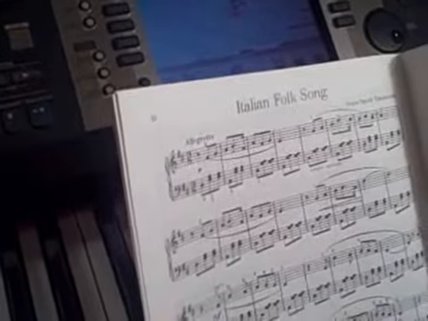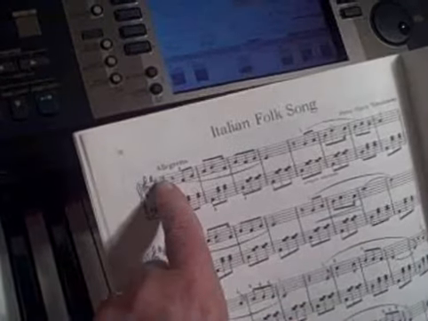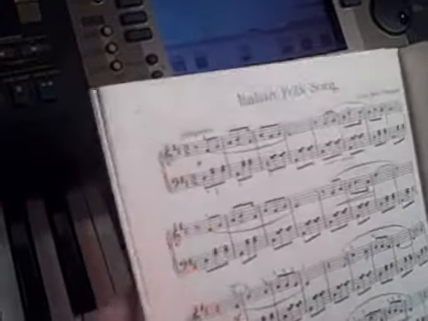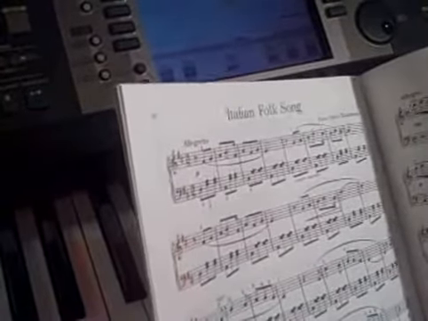To find the key when you have sharps, you take the last sharp and go up a half step. The last sharp there, as you can see, is C sharp. Go up a half step, that's the key of D, or its relative minor, which is B minor.